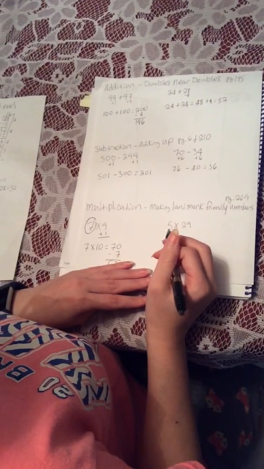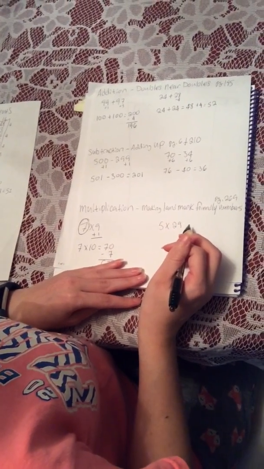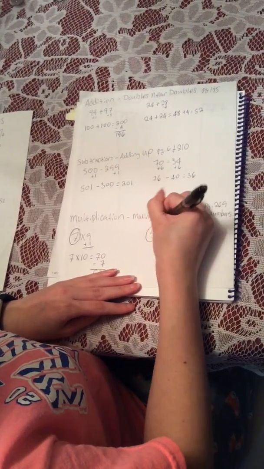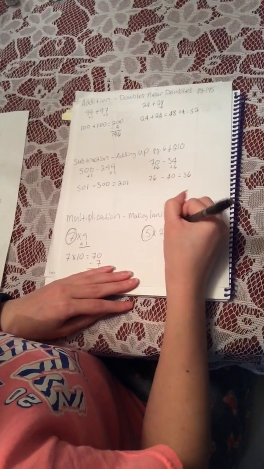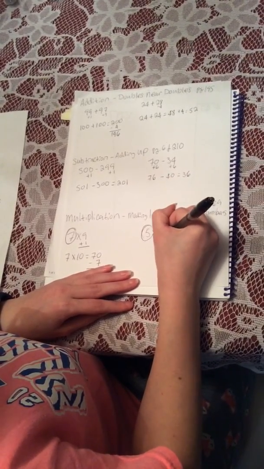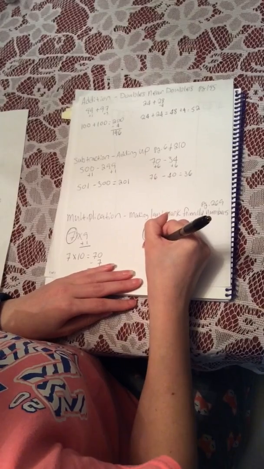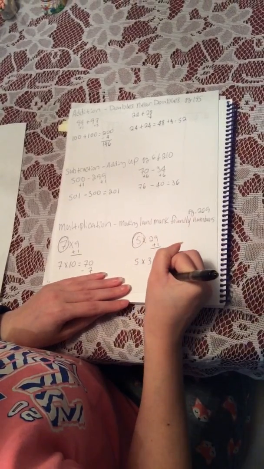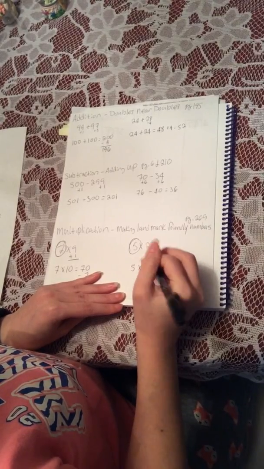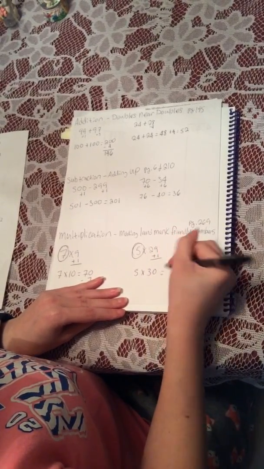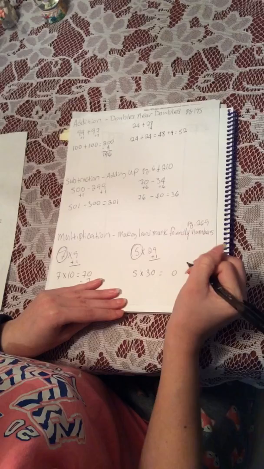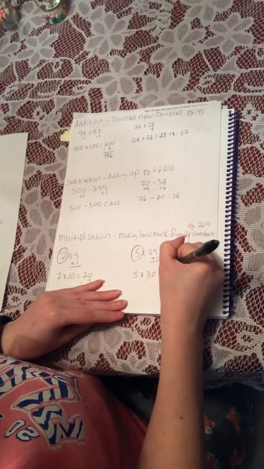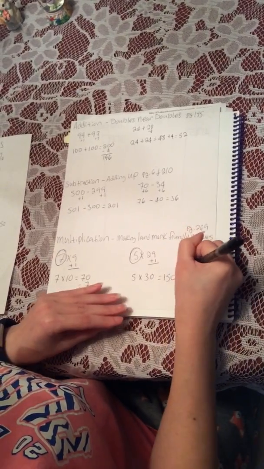My second problem is 5 times 29. I circle my 5, and I add 1 to 29. My new problem becomes 5 times 30. I do the math in my head because you get a 0 from 0, and then 5 times 3 is 15, so that gives me 150.